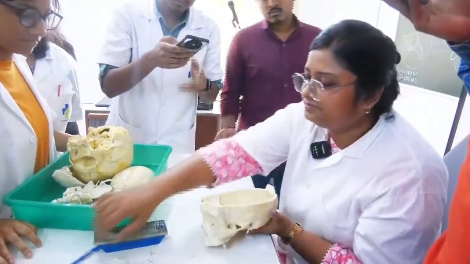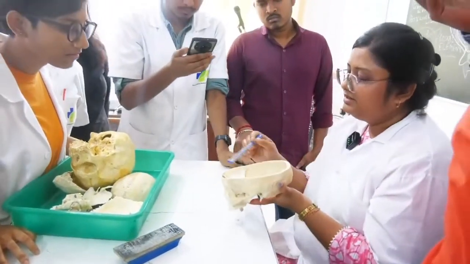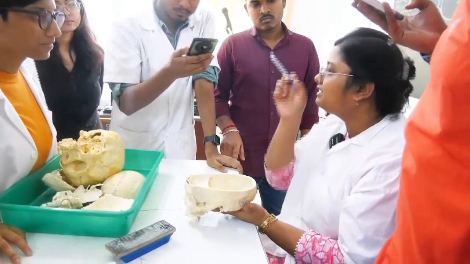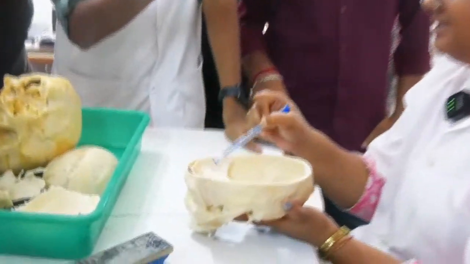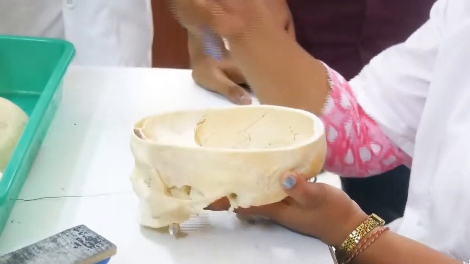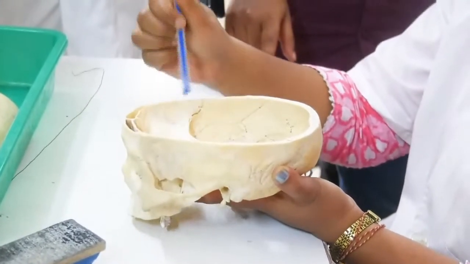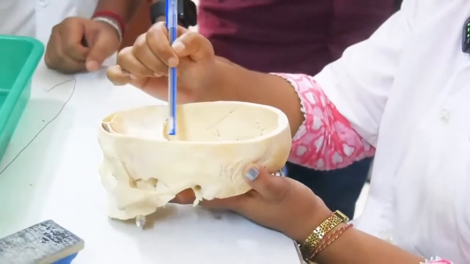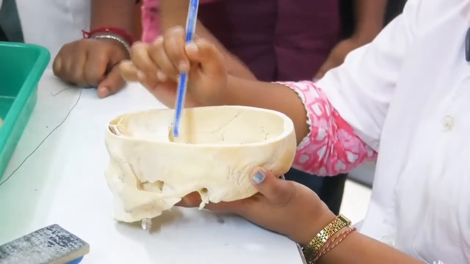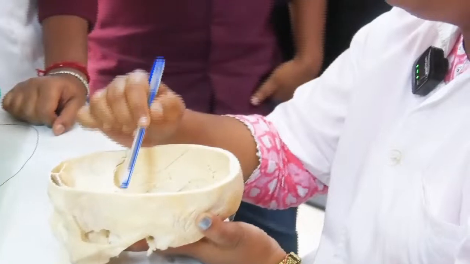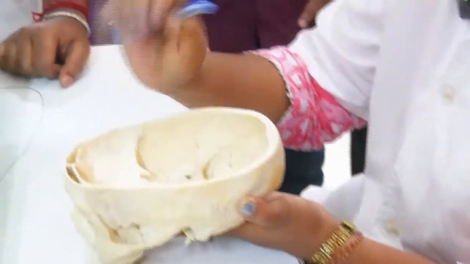Now see here, this is the base of the skull. It is divided into three cranial fossae. This part is the anterior cranial fossa. It's bounded anteriorly by the frontal bone, and posteriorly by the sphenoidal crest. The sphenoidal crest is the posterior margin of the lesser wing of the sphenoid. These projecting parts at the lesser wing are the anterior clinoid processes.